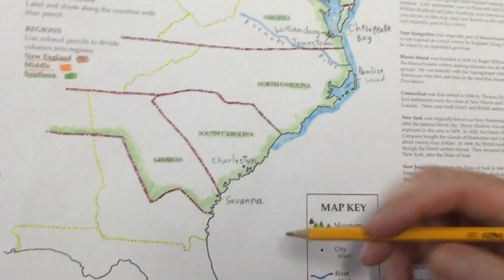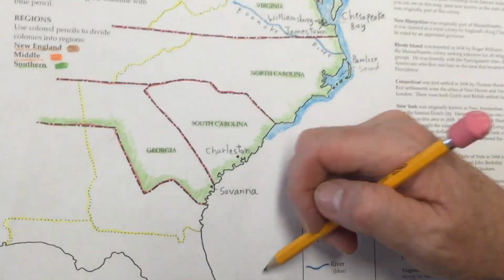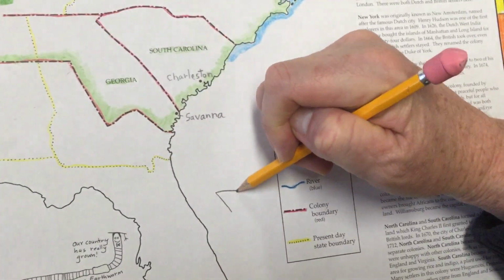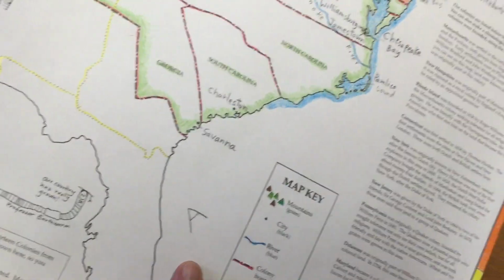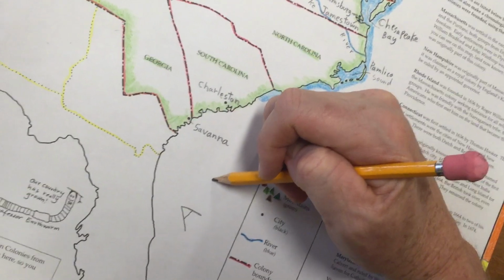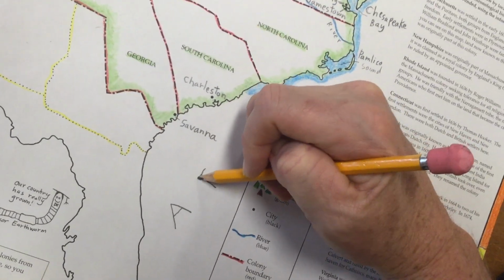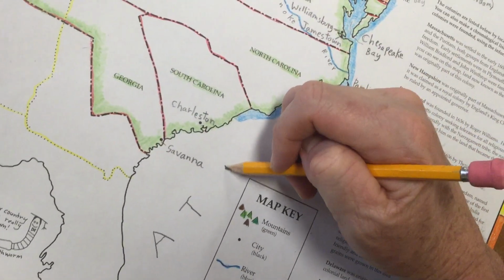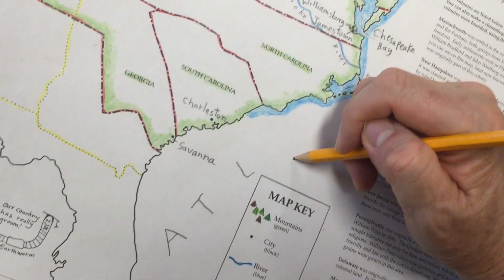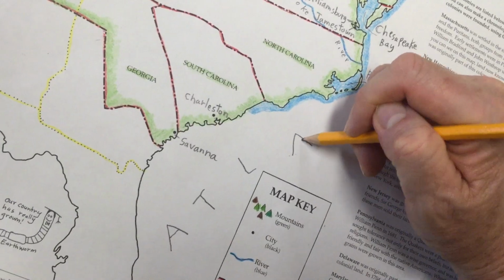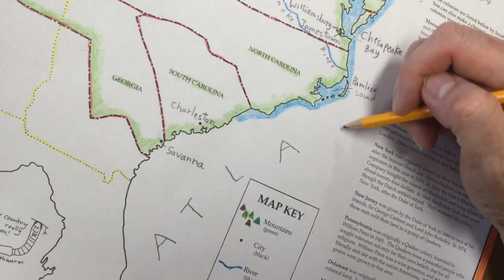Seeing this is all Atlantic, maybe I'll start down here and stretch my letters up like this. ATL. Do it in pencil, in case you want to redo it.